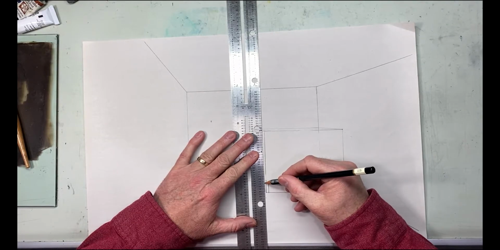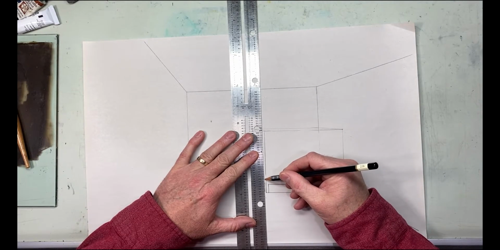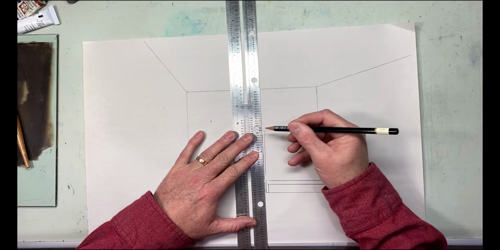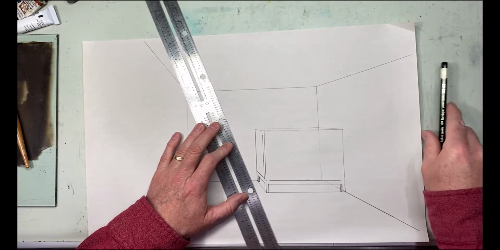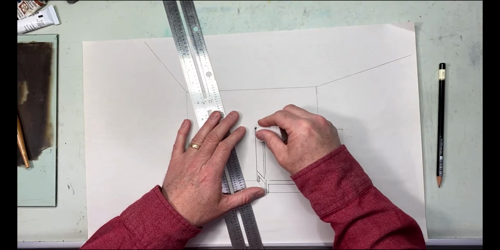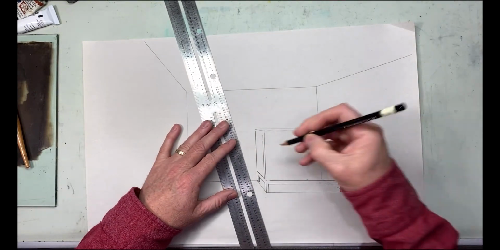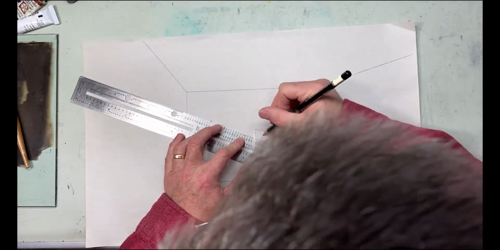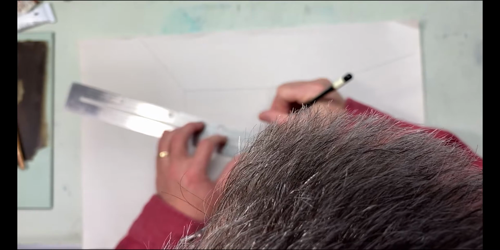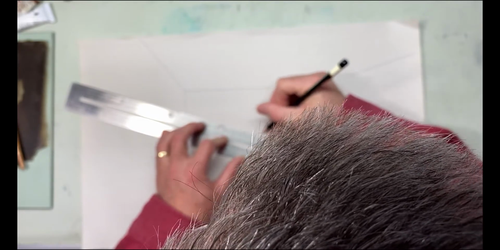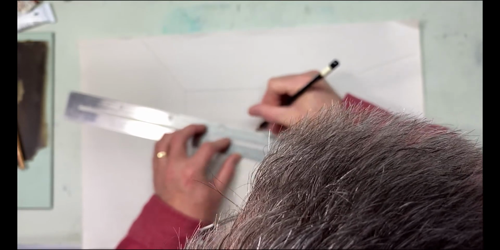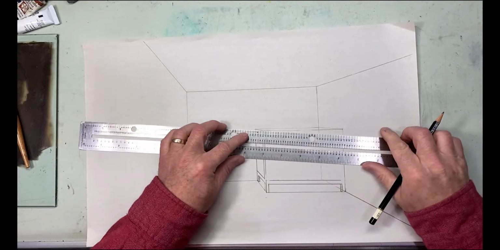And now there is a bar that continues running up the side. And maybe not so far, because I want to have that be the mattress, if that makes any sense. Another parallel line.